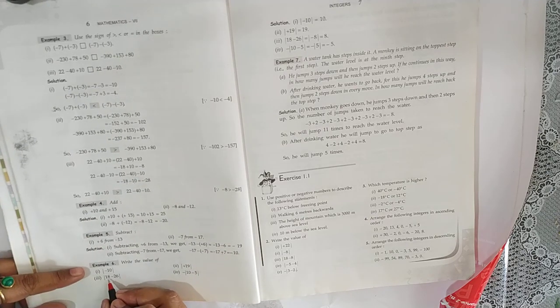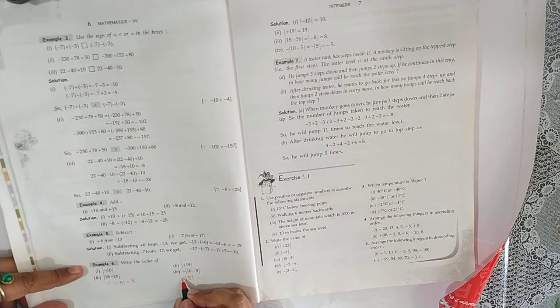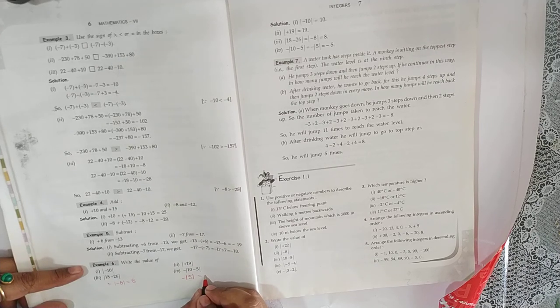Then you can solve this. 18 minus 26 becomes mode of minus 8 is equal to 8. Then 10 minus 5, it becomes minus, then mode 5. So mode 5 value will be 5, and outside the minus sign is there. So the final answer will be minus 5.